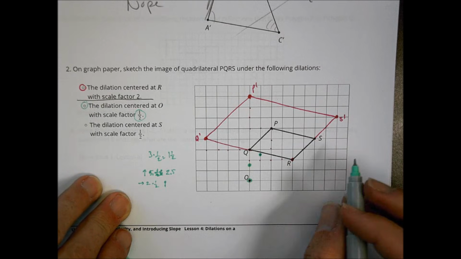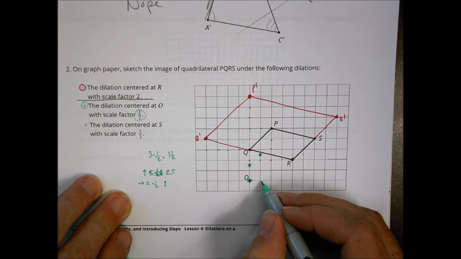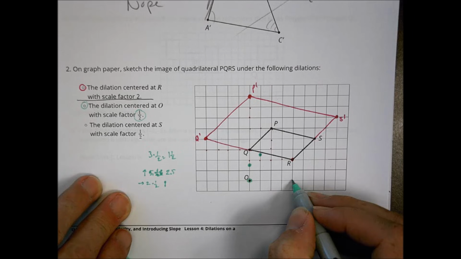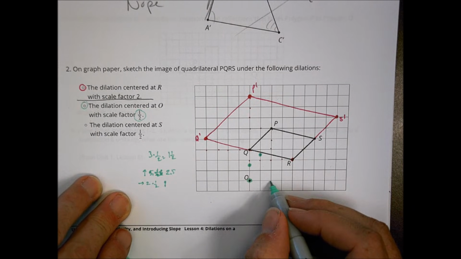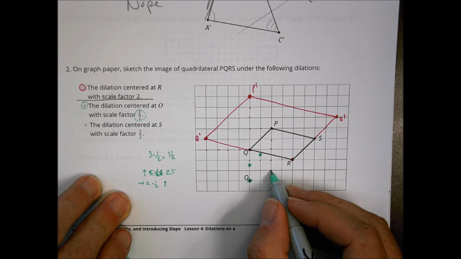R is currently 1, 2, 3, 4 over and up 2. Half of 4 is 2. Half of 2 is 1. So that's where R is going to be.